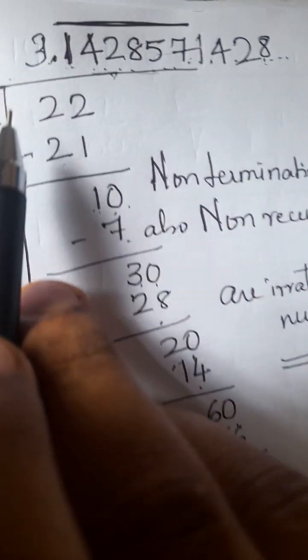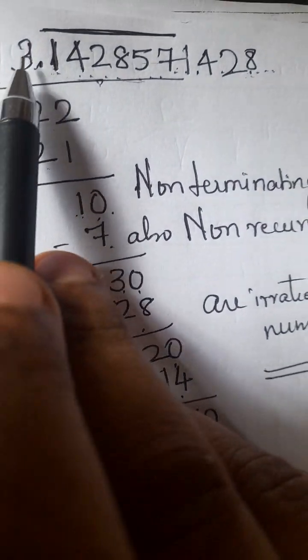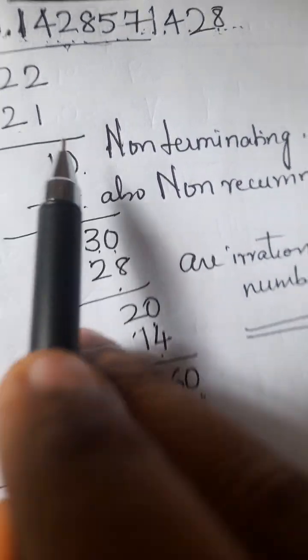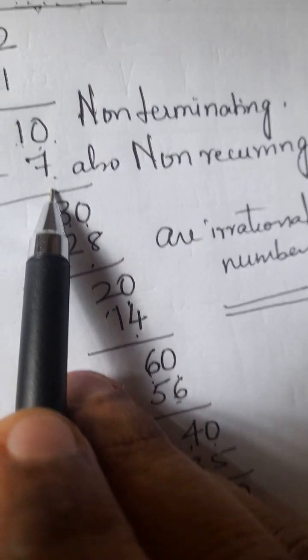If I start dividing 22 by 7, I get 7 3s are 21, remainder 1.